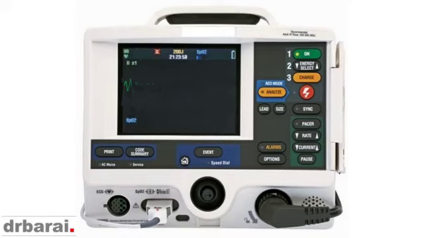So this is the defibrillator machine that we use in our hospital. And on the monitor, you have got a few things. Obviously, you have got the ECG rhythm. If the patient is connected, which lead is being used is demonstrated here. For example, here we have got lead 2. The heart rate will be shown here and the oxygen saturation will be shown here. Here you will find the breathing pattern as well.